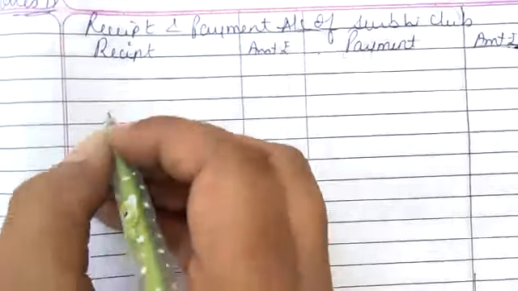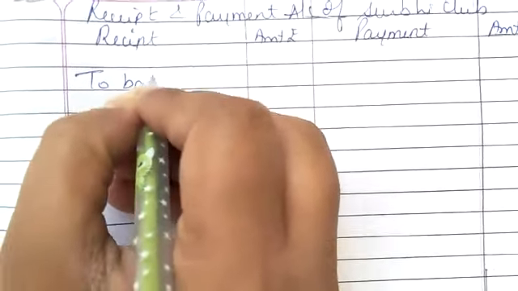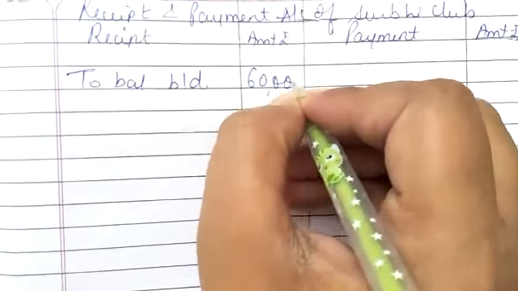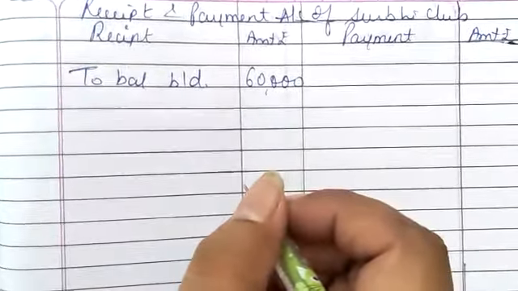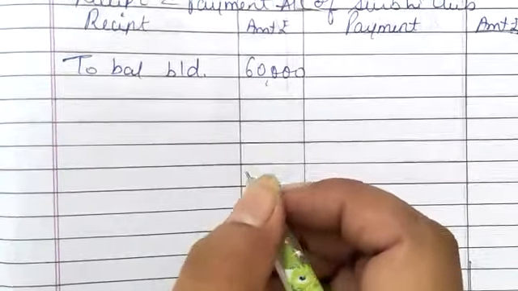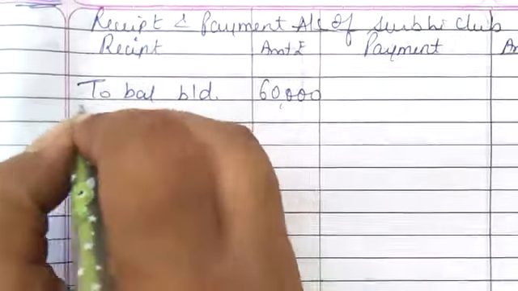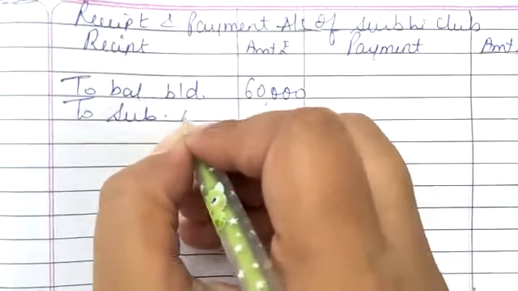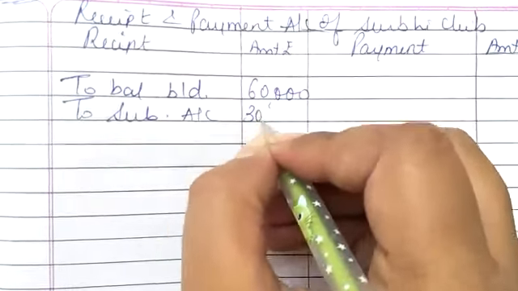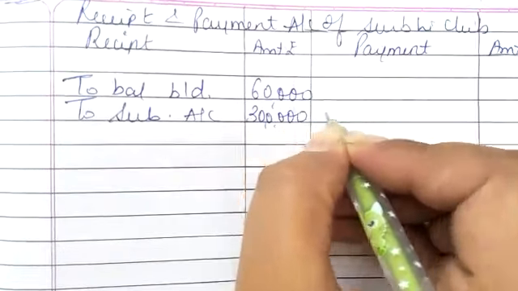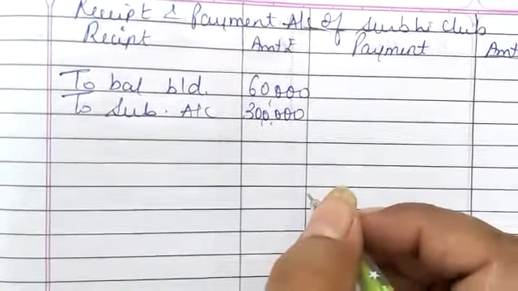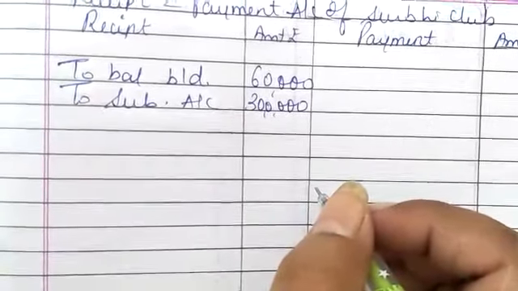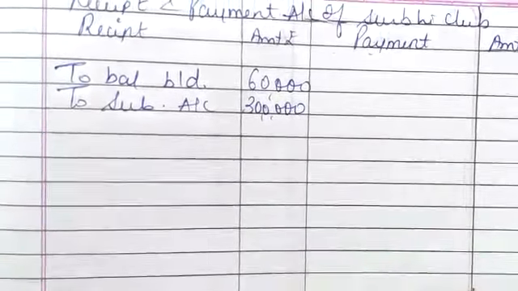First, on the receipt side, to balance brought down 60,000. Then after, subscription is given to us, 3 lakh rupees. So subscription will come over here, to subscription account, amount is 3 lakh rupees. Then after, outstanding at the end of the year 30,000. So subscription outstanding at the end of the year is 30,000.